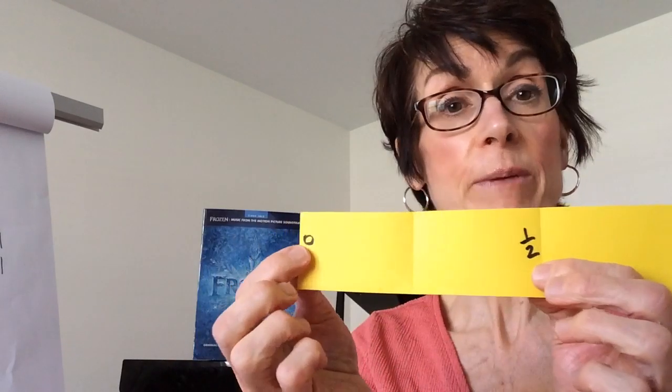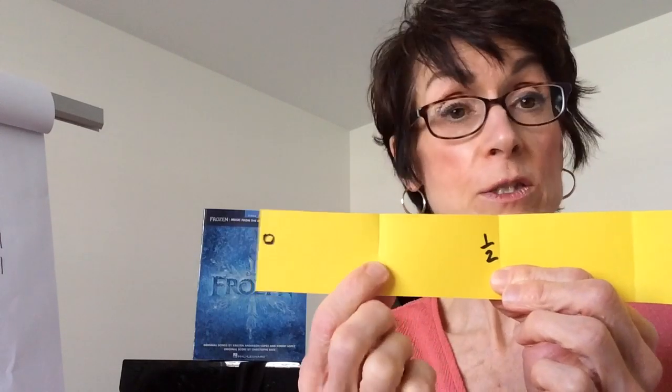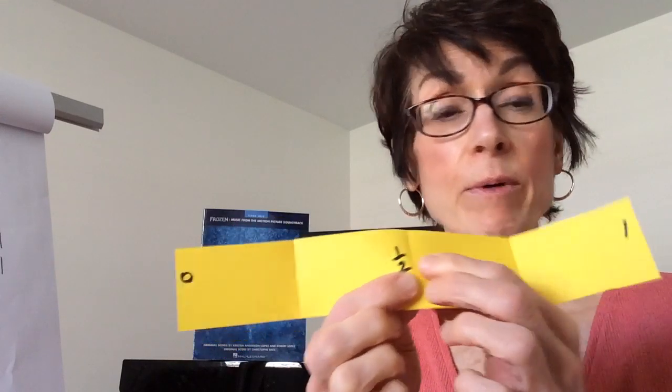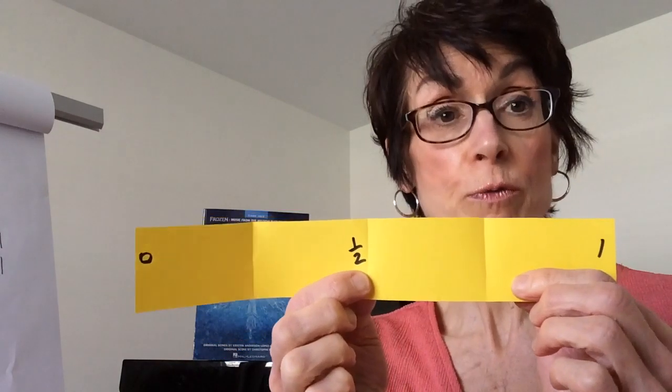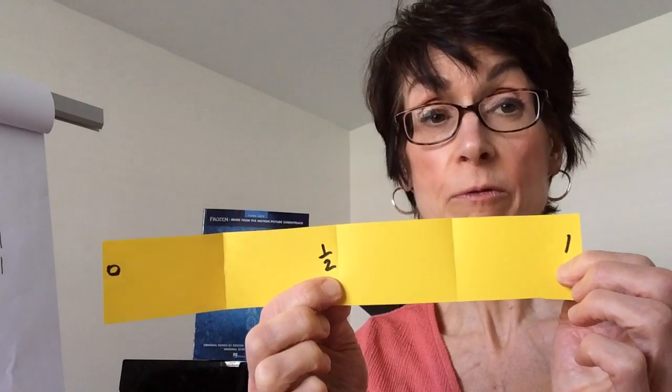This crease is halfway between 0 and 1/2, and we know from our last lesson that halfway between 0 and 1/2 is 1/4. So we'll write 1/4 in there. We know that 1/2 is the same as 2/4. So between 1/2 and 1, which would be 4/4, is 3/4. So let's write those in. 1/4 and 3/4.